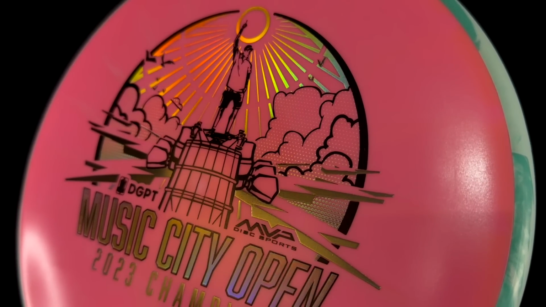We're comparing a bunch of molds from different manufacturers to find out how plastic affects stability. But first, why would the plastic change a disc's stability at all? The plastic is in the details.